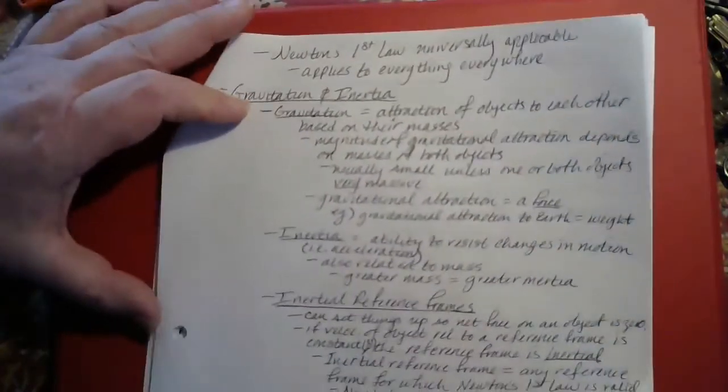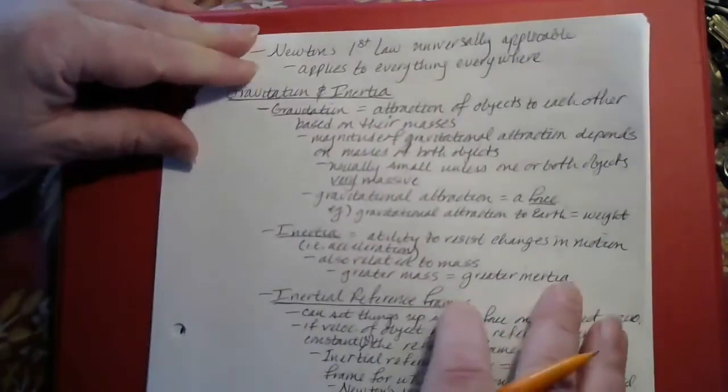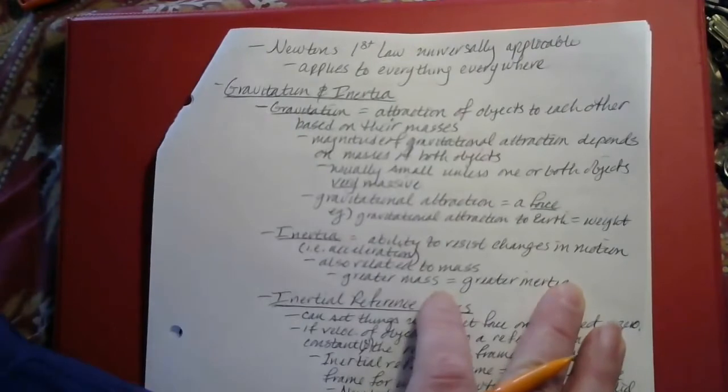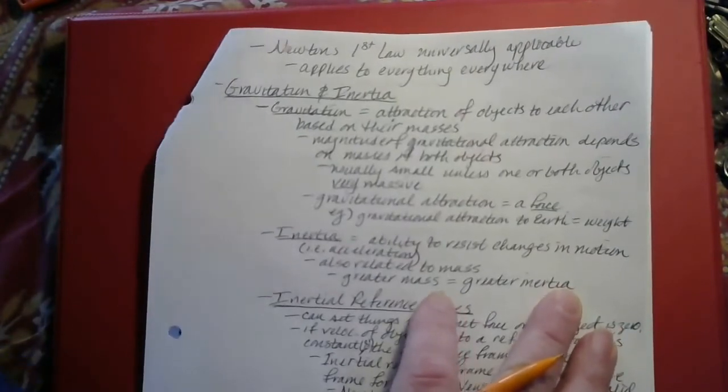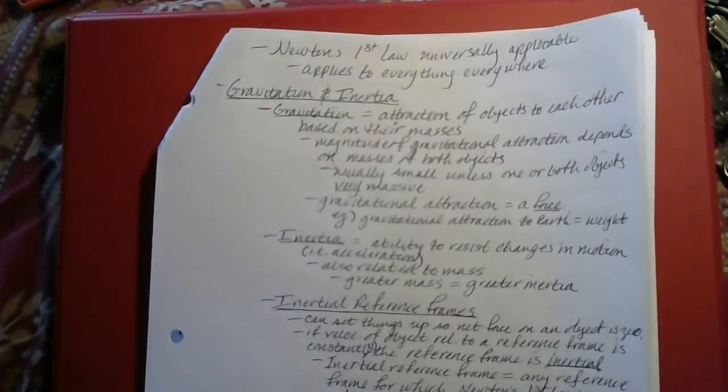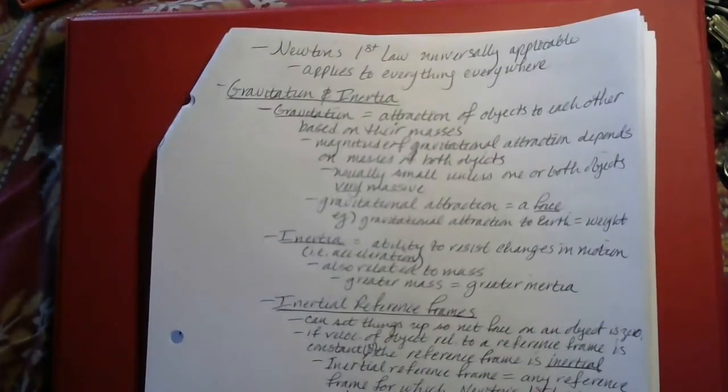Newton's first law is universally applicable. This particular Newtonian law works pretty well even on subatomic scales. And so it basically applies to everything everywhere. It applies to everything on Earth. It applies to everything in space. It applies to everything big and small alike.